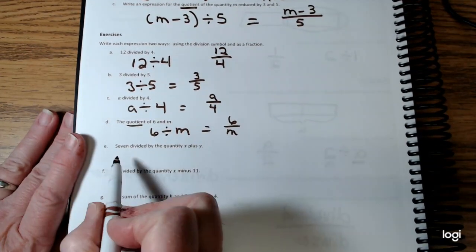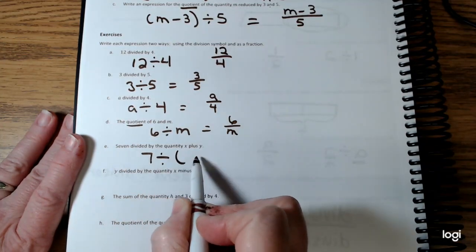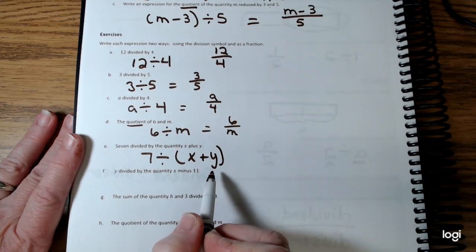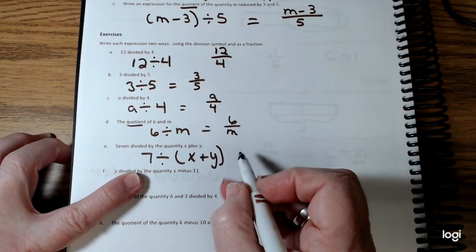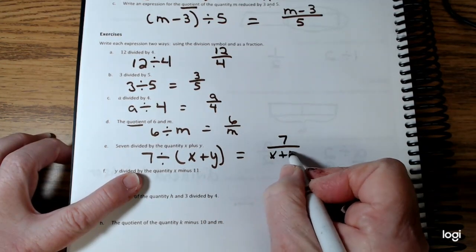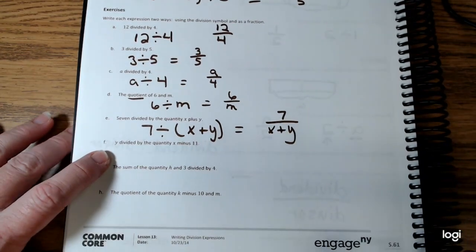Let's see. 7 is divided by the quantity x plus y. Now I needed to put parentheses because if not, I would have done this division problem first. This is the same as 7 over x plus y. Okay, hopefully you guys are starting to understand this a little bit. Let's go on to the next one.